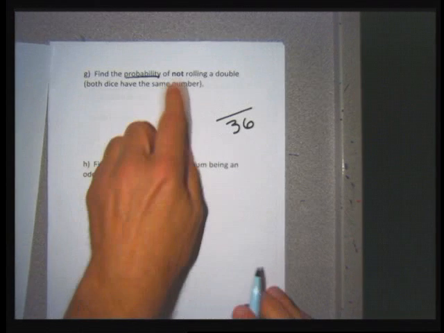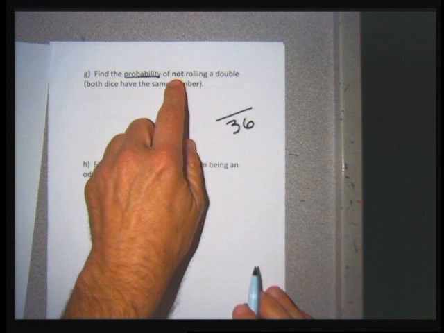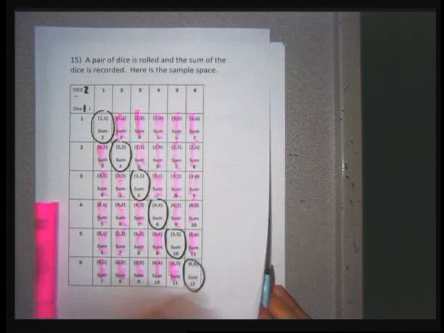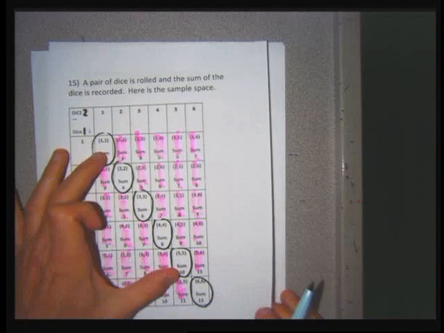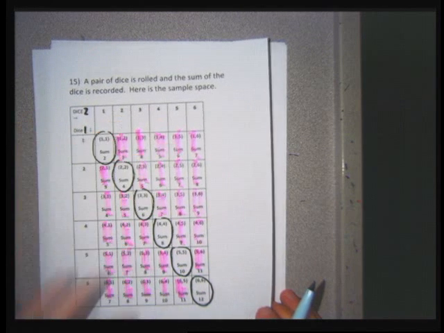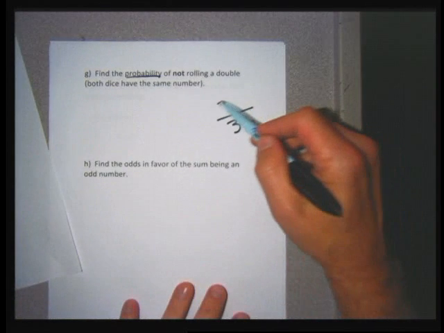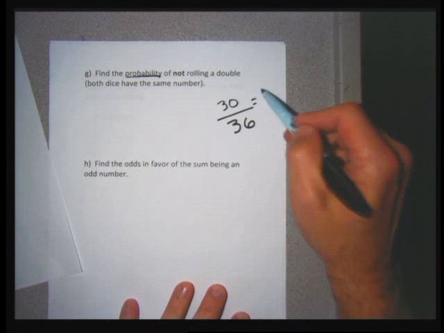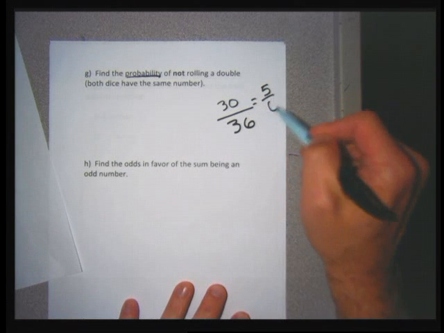So for the probability of not rolling a double, I want to count all the items in the sample space that aren't doubles. They're highlighted in pink, and there's 30 of them. It would be easier to count the doubles and subtract from 36, because if you take the doubles away from the 36, you're left with the 30 non-doubles. But if you count up what I have in pink there, there's 30. So the probability of not rolling a double is 30 over 36. 30 divided by 6 is 5, 36 divided by 6 is 6.